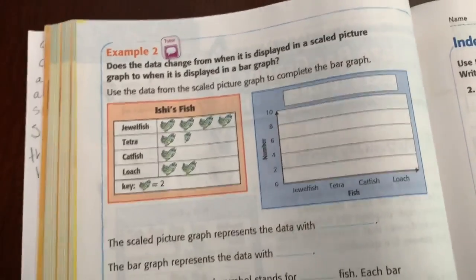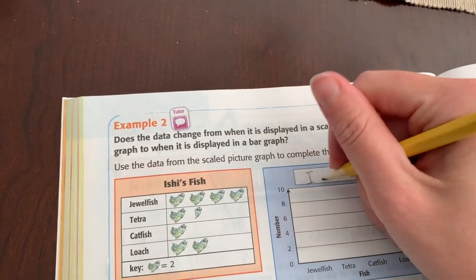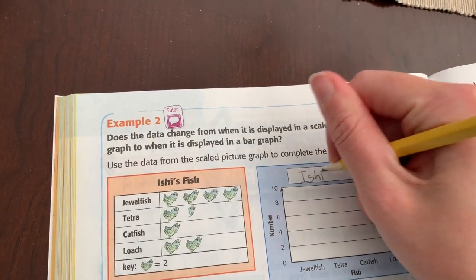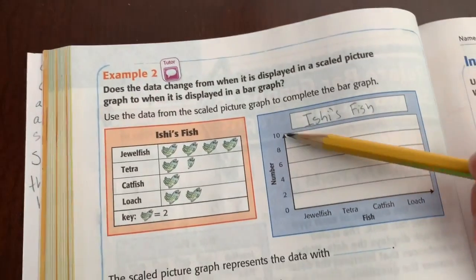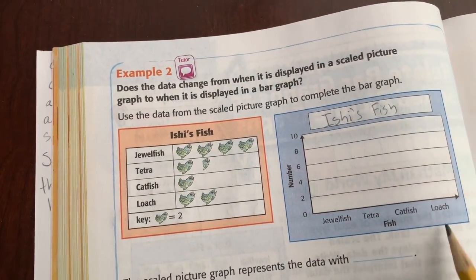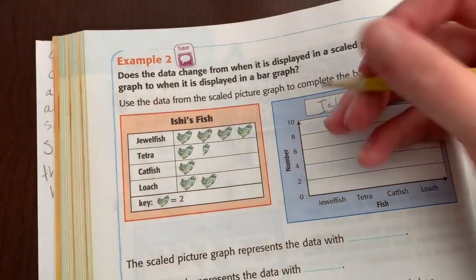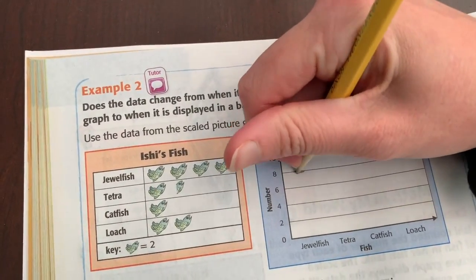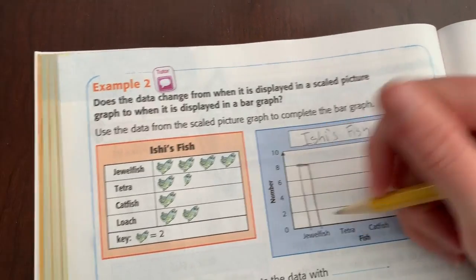We made bar graphs yesterday. First of all, we need a title. Same title as the picture graph: Ishi's fish. Beautiful. And they've already given us our scale. It looks like we're skip counting by 2s, and they've labeled all types of fish for us. So remember, how many jewelfish were there? There were 8. So make your bar touch the 8 exactly.